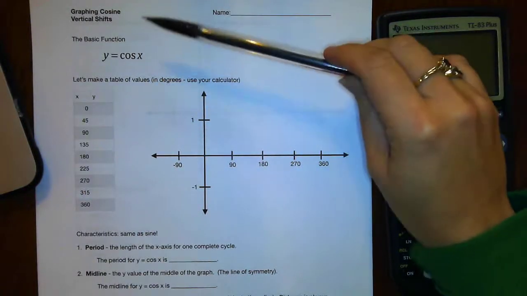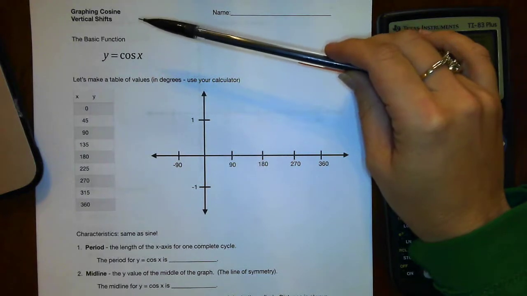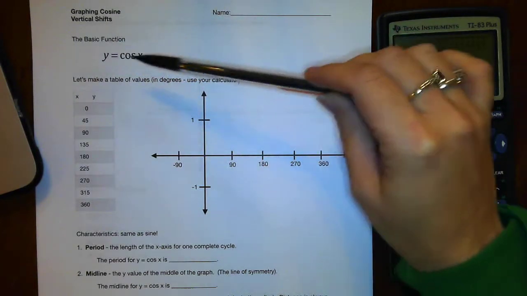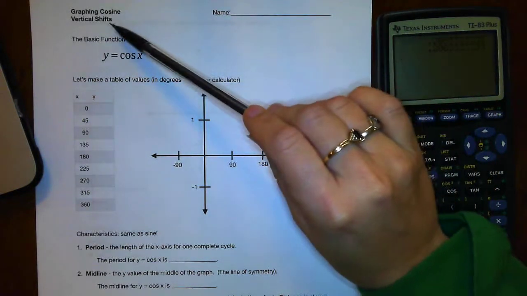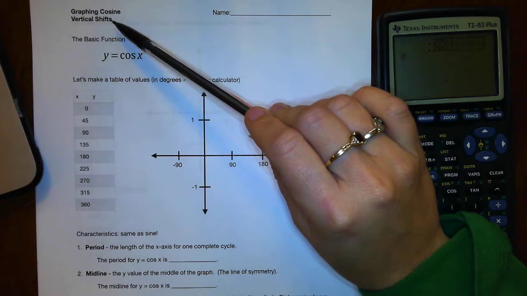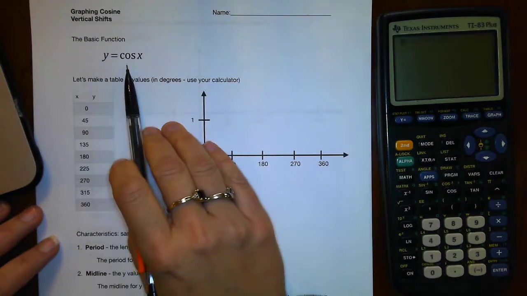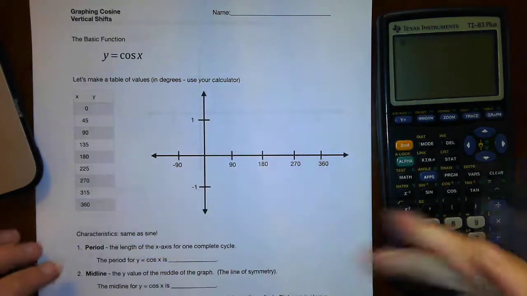In this video, we will be learning how to graph cosine, which is very similar to graphing sine, like we learned the other day. We will also be doing amplitude changes with cosine, which we also do with sine, works the same way. And then we'll be adding in vertical shifts, which we'll do with both sine and cosine in this packet. So we're going to start by making a graph using our table of values, just like we did with sine, except now we're going to do cosine.